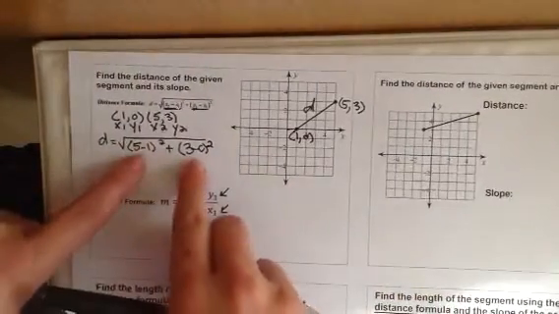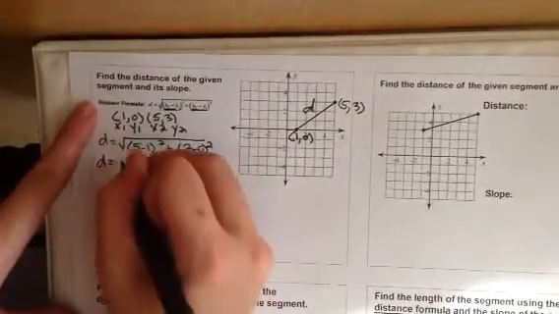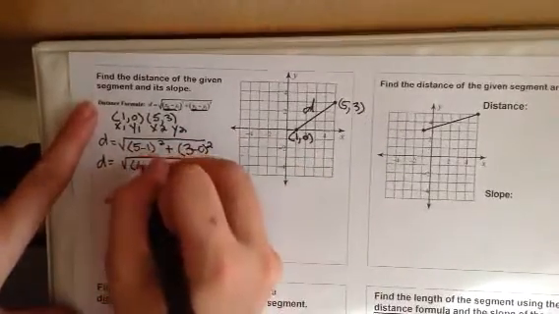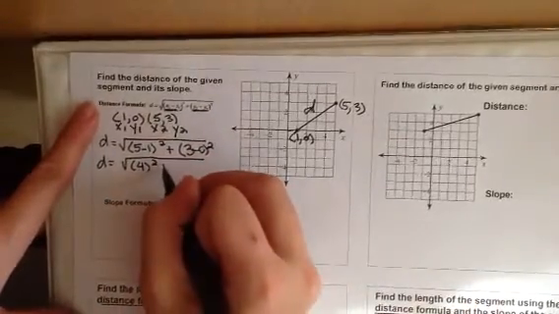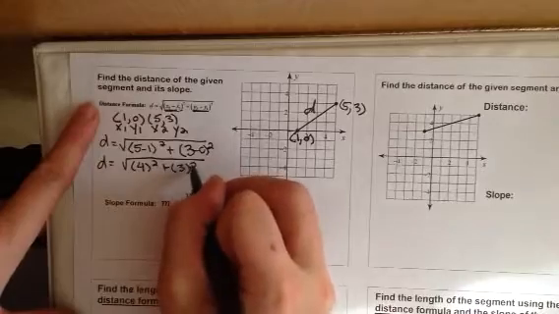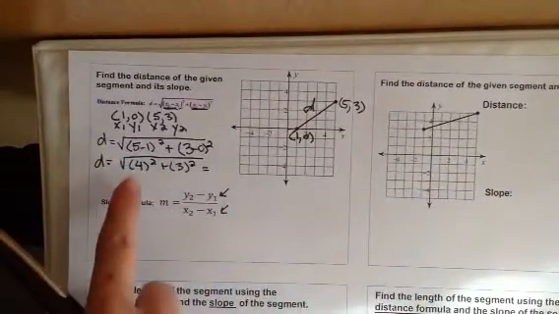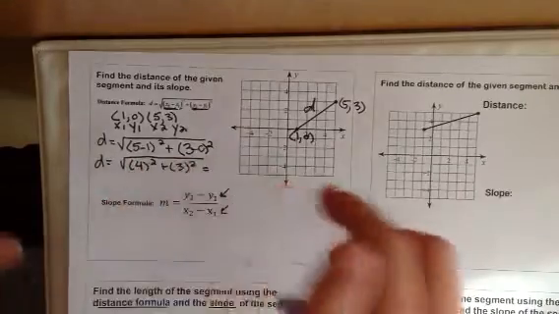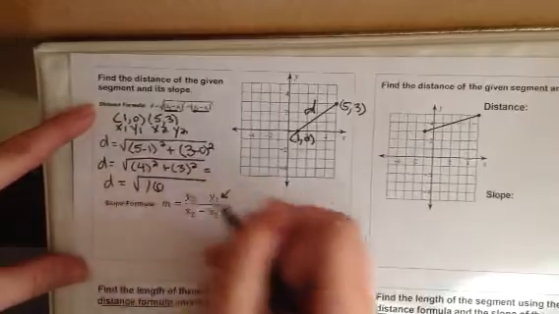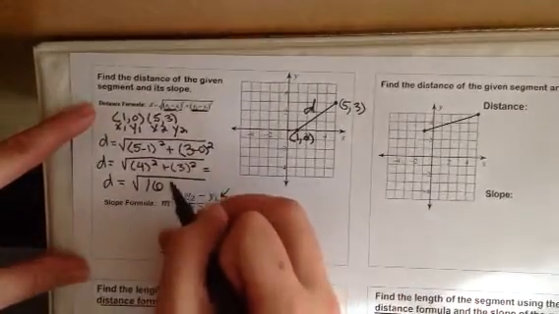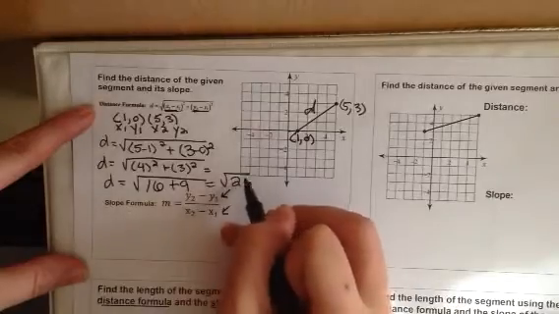Okay, we want to simplify whatever's in the parentheses first. So 5 minus 1 would give us 4. 3 minus 0 would be 3. So now I have to simplify those numbers underneath the square root. 4 times 4 would give me 16. 3 times 3 would be 9. So here I get the square root of 25.